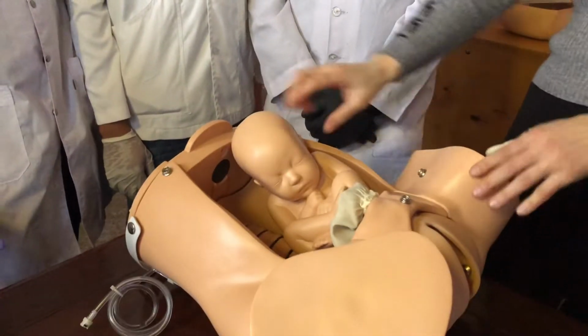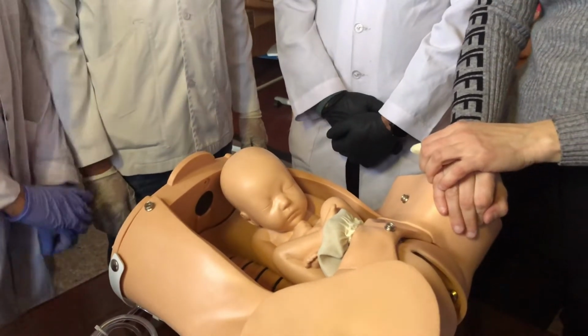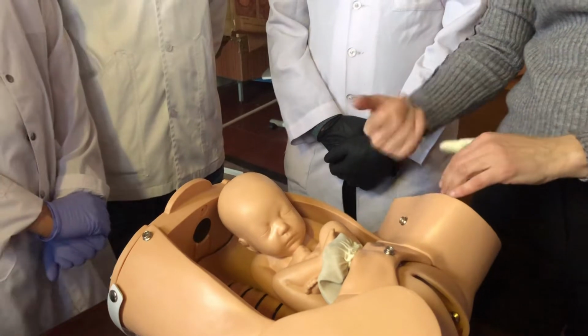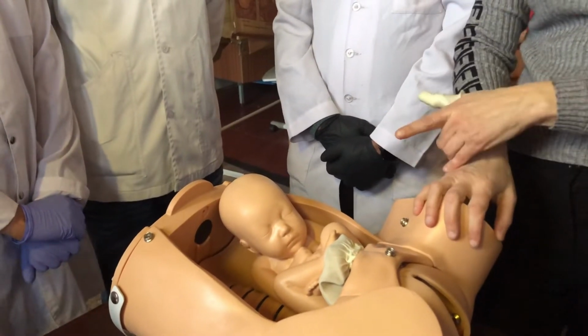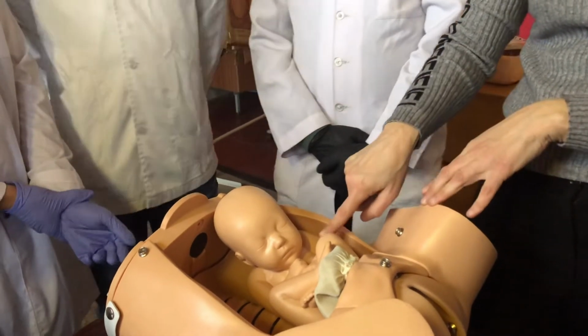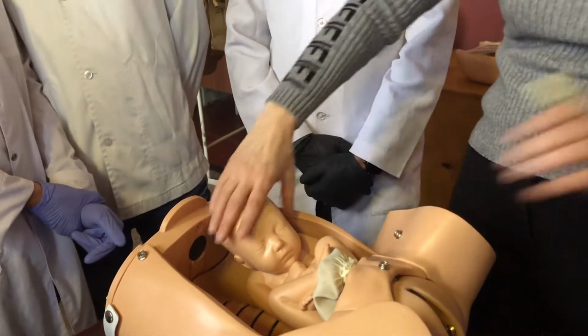Longitudinal lie, breech presentation, left sacrum. Anterior posterior position, because the fetal back is closer to the posterior uterine wall. For you.